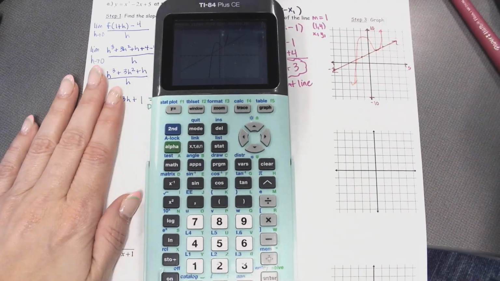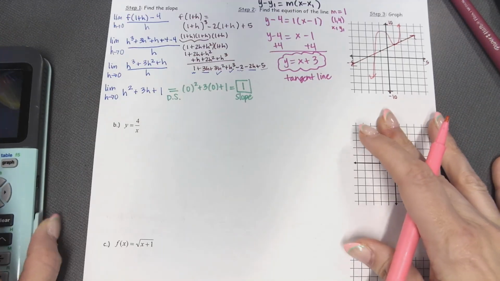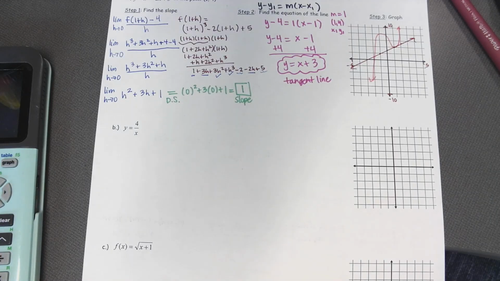I'm okay with you just doing a rough sketch of that, okay? But that's a good way to check to make sure that you have your correct tangent line.